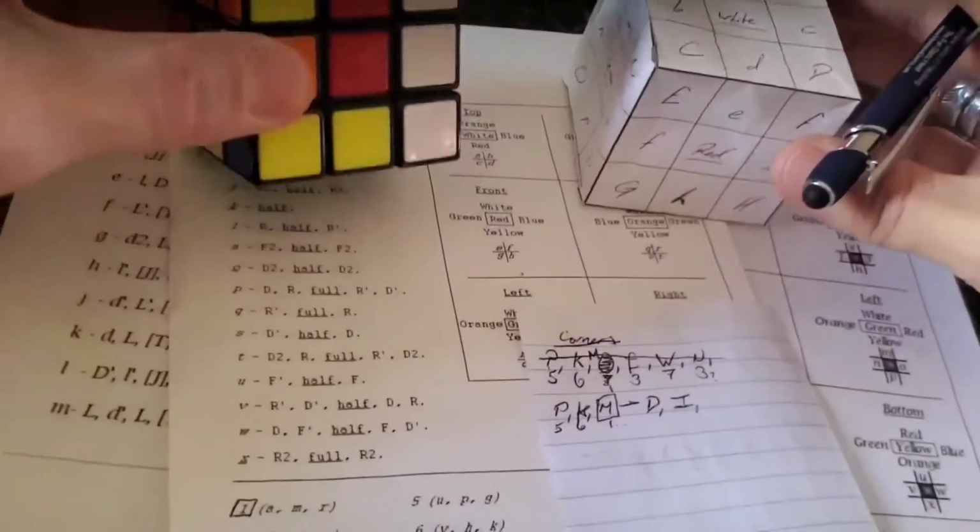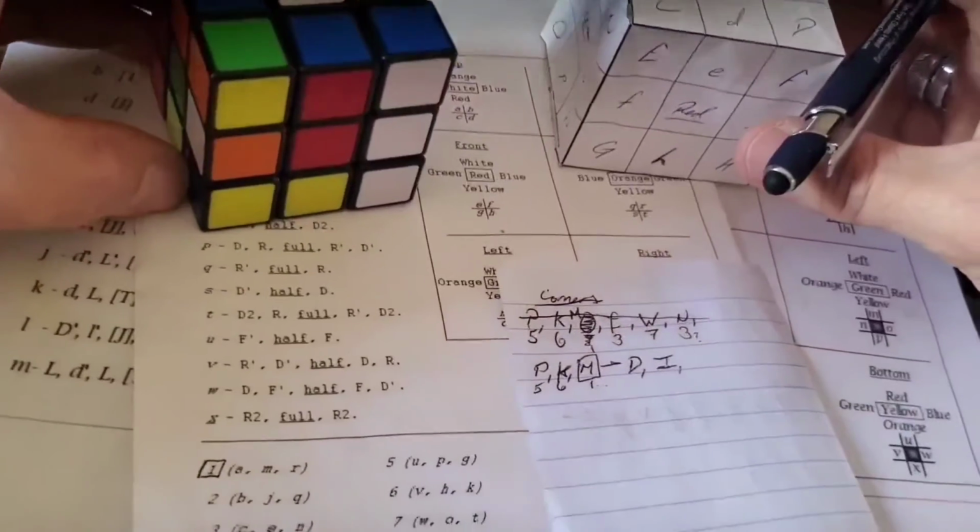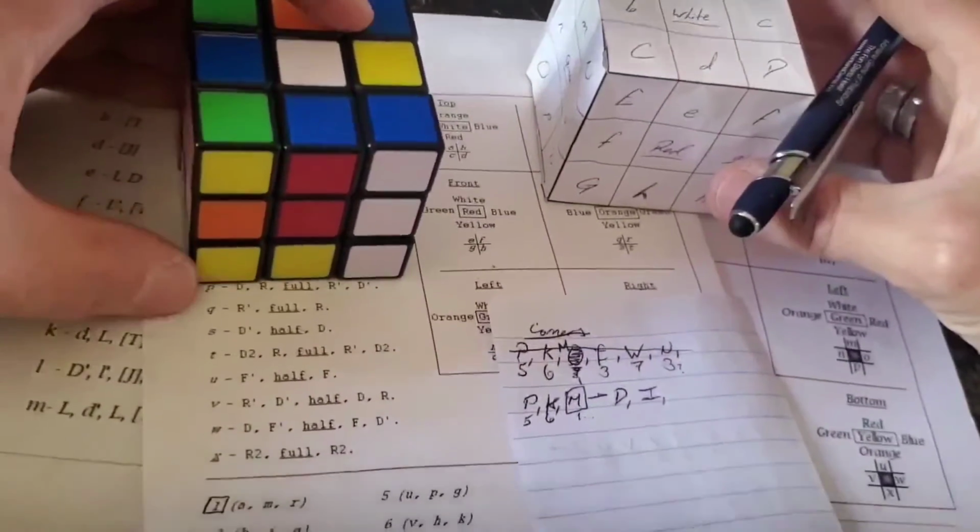And then takes us to that one down here, which is K.